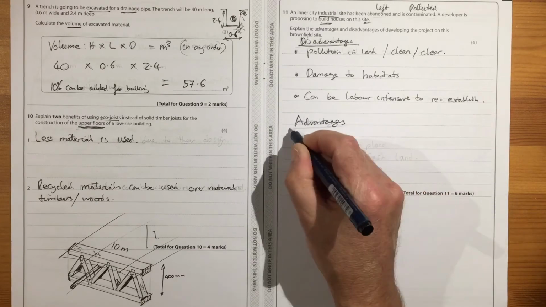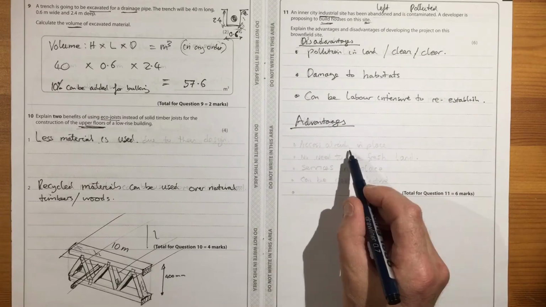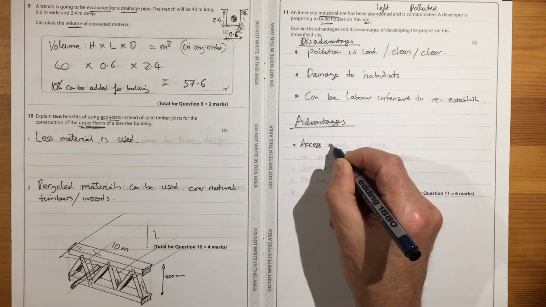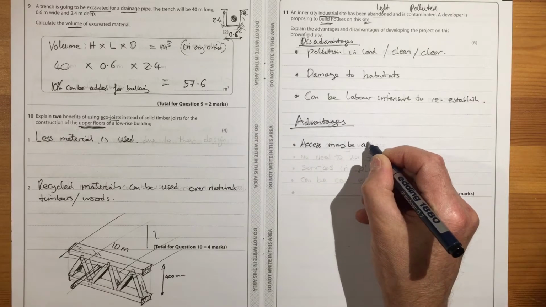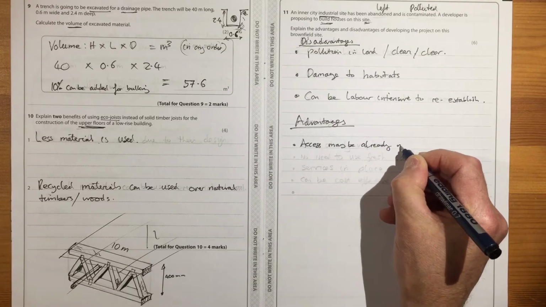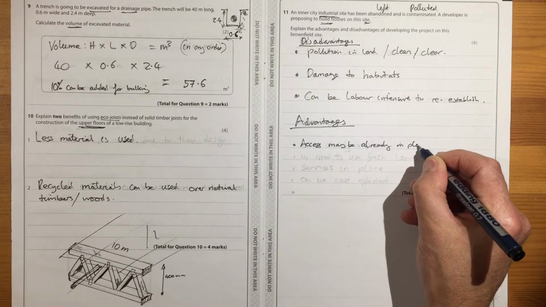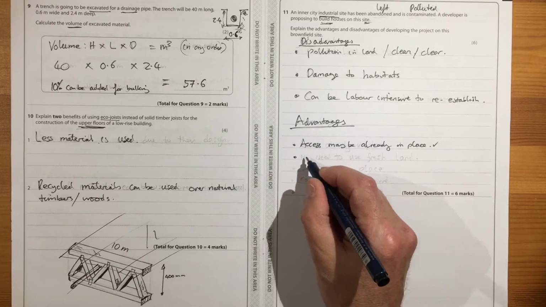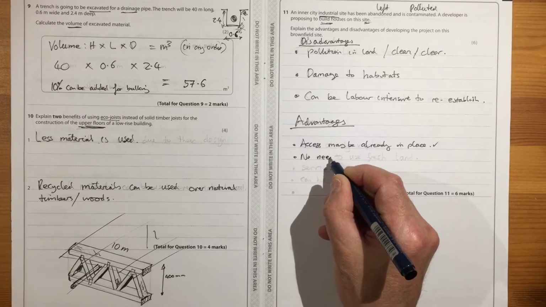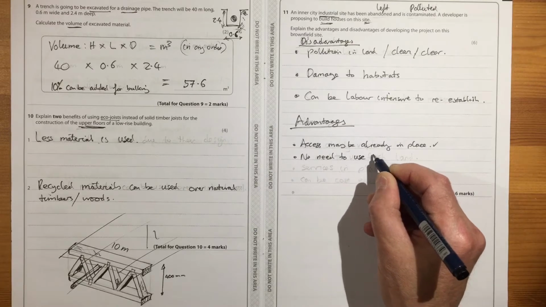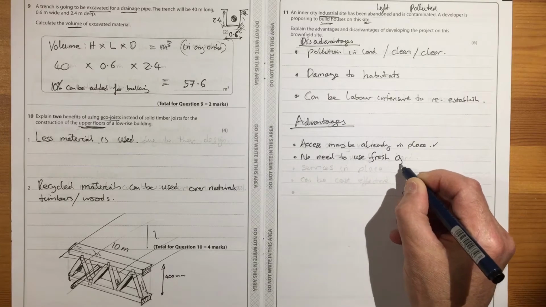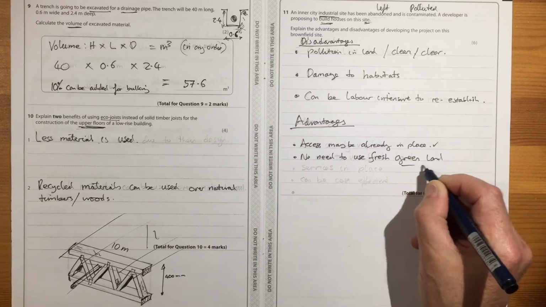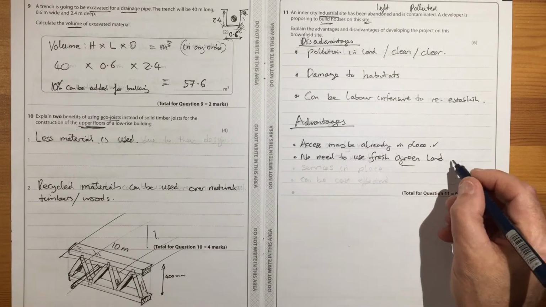Advantages. Well, what are the advantages? Access already in place. Yeah, access may be already in place. Great, that's a good one. And no need to use fresh land. Yeah, brilliant. No need to use fresh green land. Anything new is known as green land, greenfield sites.